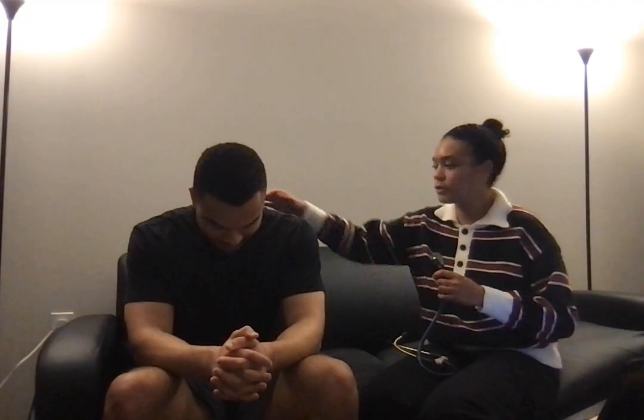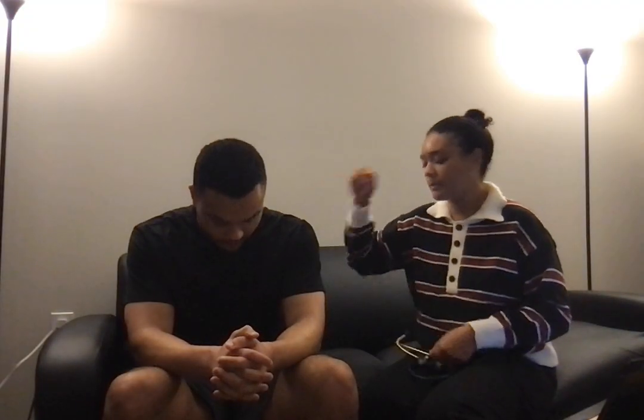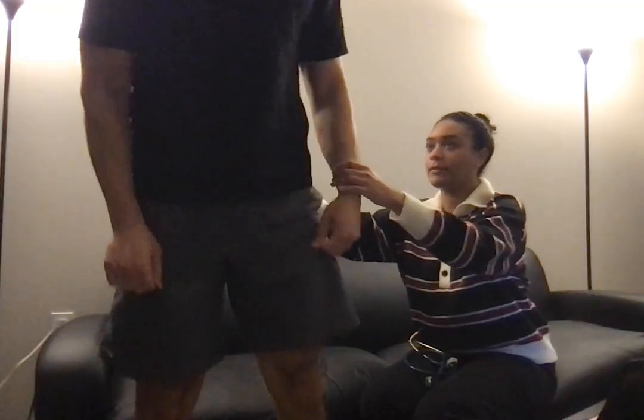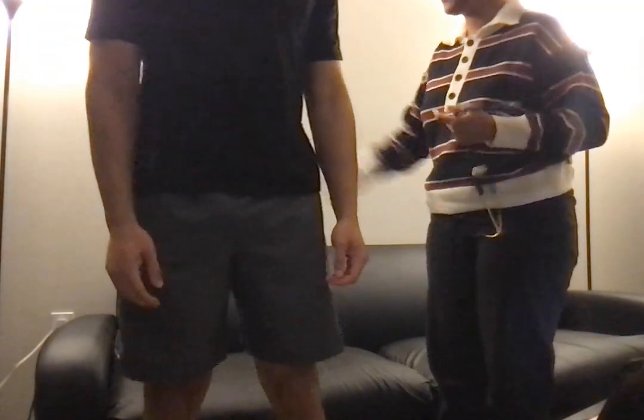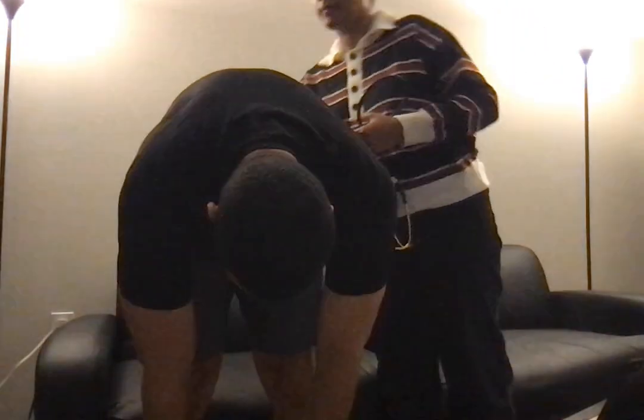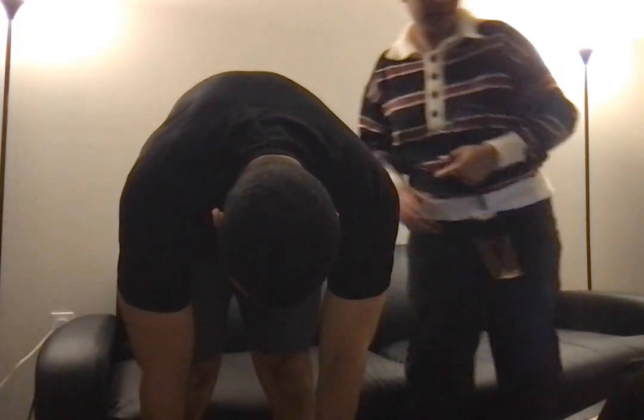And I've also checked the spine already. I'm going to have you stand up for me one more time, and you can stay right there and bend down for me. I'm checking to make sure that their spine is curved correctly and it is symmetrical.